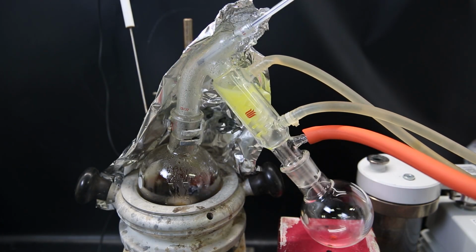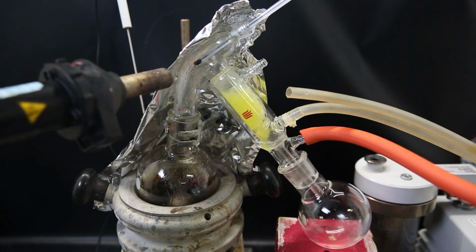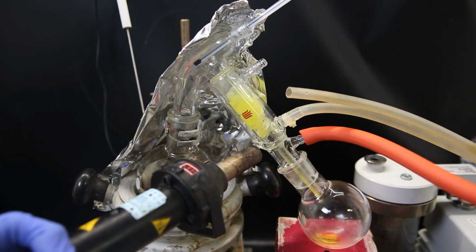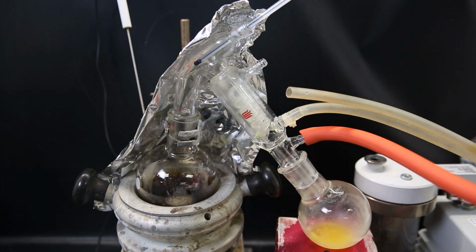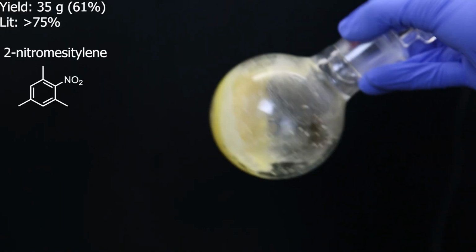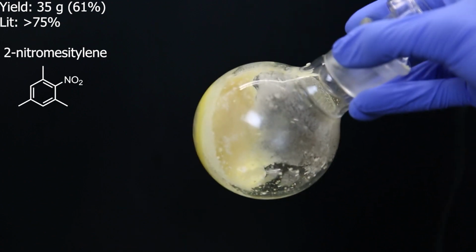Then 2-nitromesitylene started coming over, which solidified in the condenser. To liquefy it again, I stopped the water flow through the condenser and heated it with a heat gun to get it all to come through. When that was done, only some trash remained in the distilling flask, and I was left with 35 grams of 2-nitromesitylene as a light yellow solid.